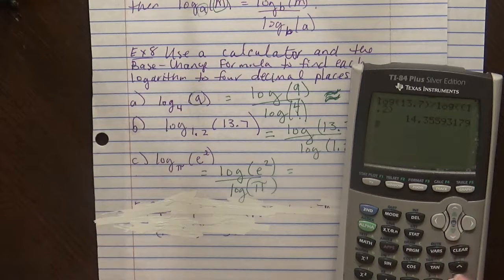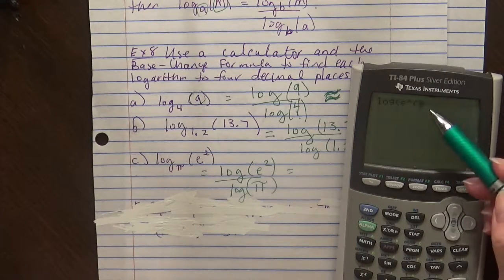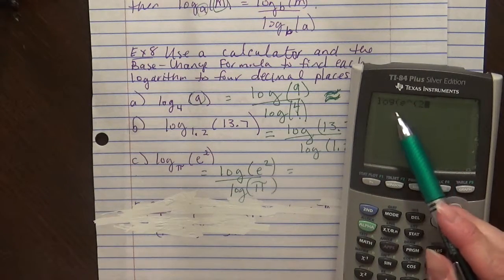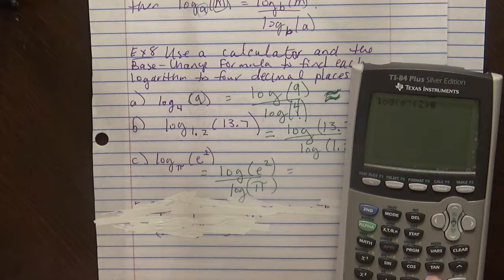You're going to go log and then find your E button. Remember, E is above your LN button. So second LN, and then you're asked for a power to put in, and we're doing it to the second power. So put in your 2, and notice they've opened parentheses for you twice, so you've got to close it twice.